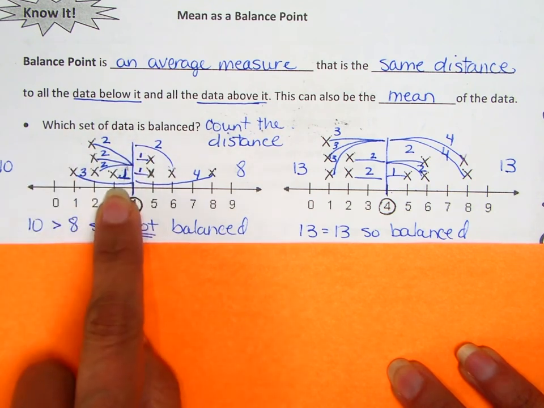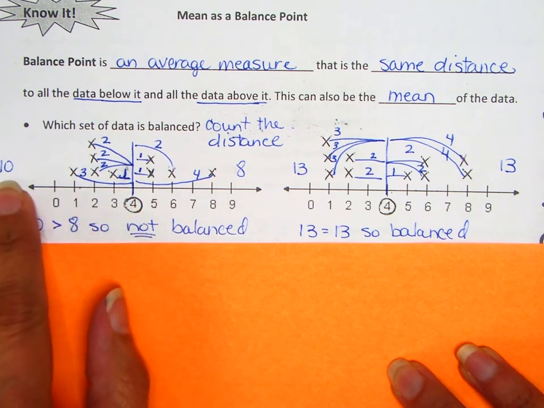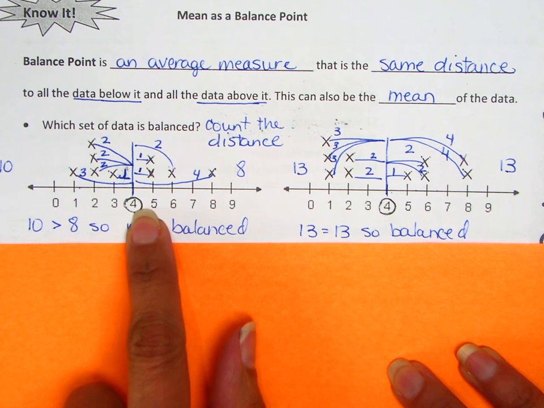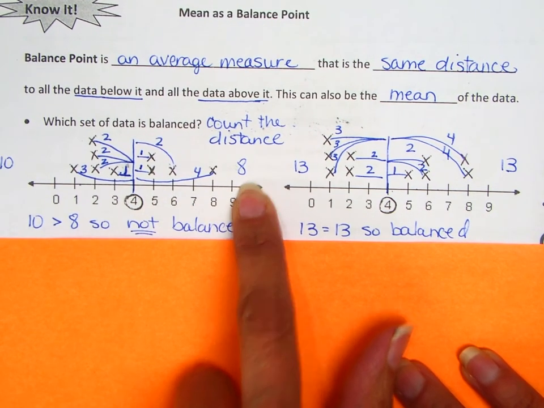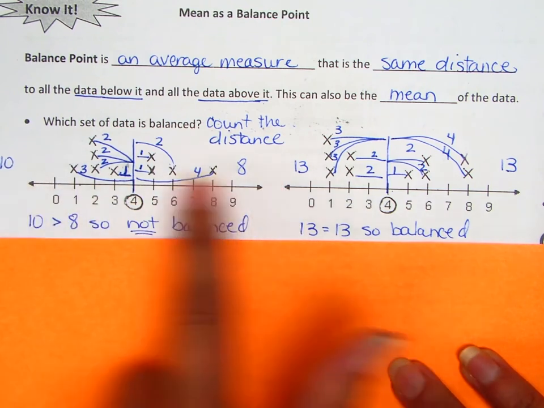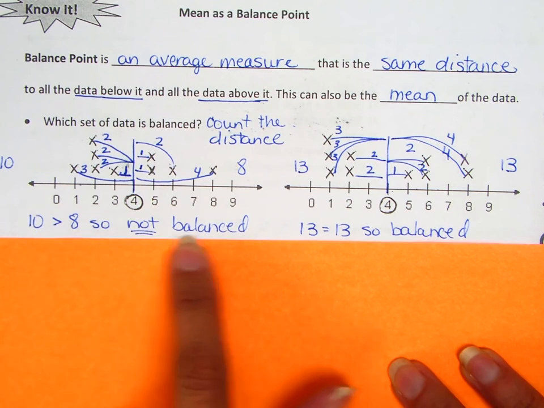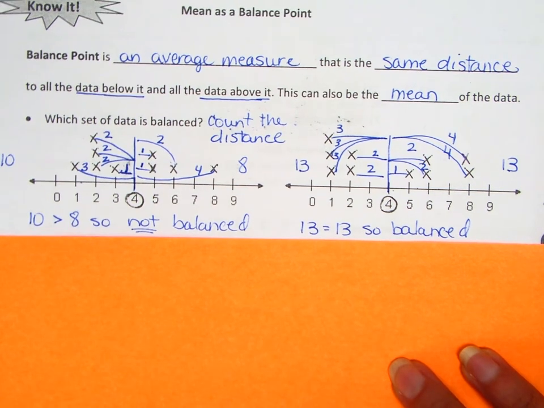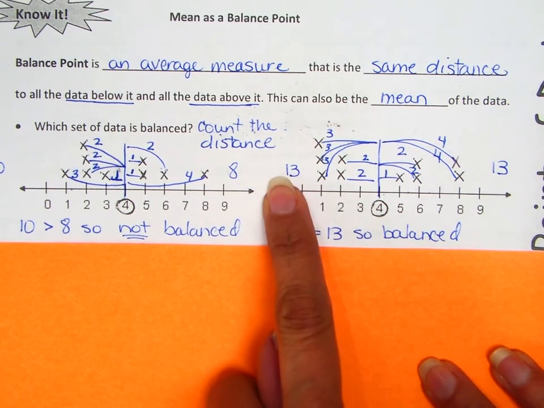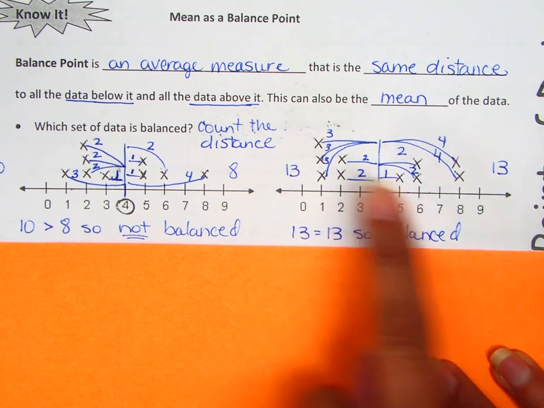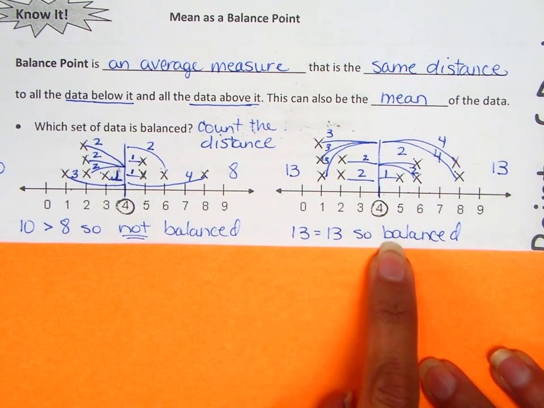And we did that for all of the data points below the balance point, and we got 10. And we did that for all the data points above, and we got an 8 for this particular one. So when you compare the two distances for the data below and the data above, they are not equal. So this data was not balanced. But we did another example where when we added up the distances, we got 13 on both sides, and those are equal, so this data was balanced.